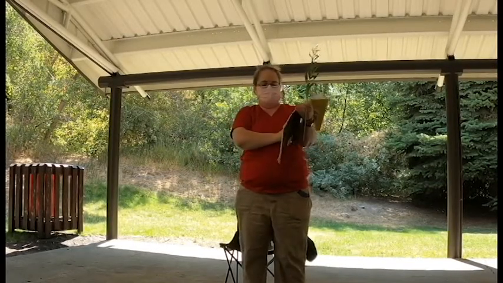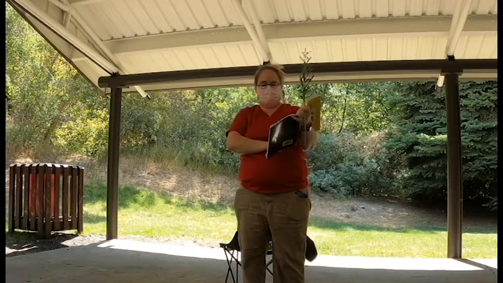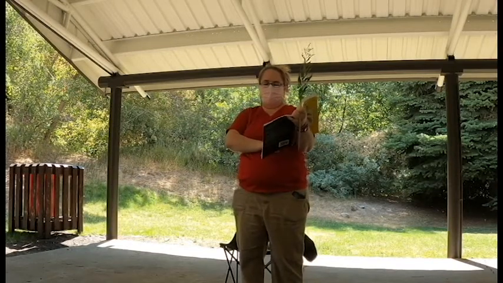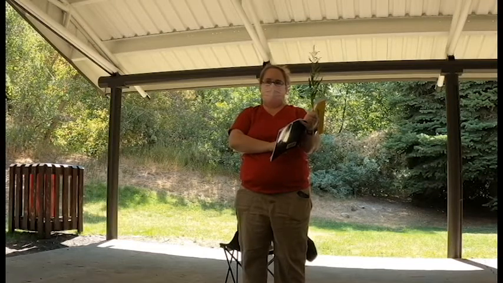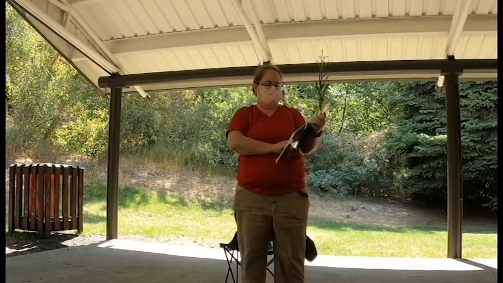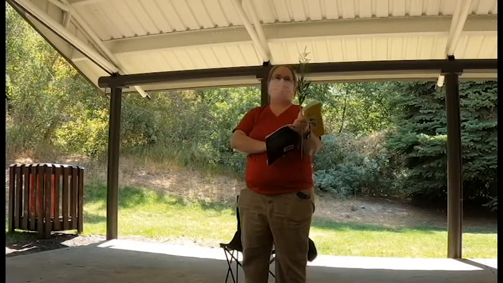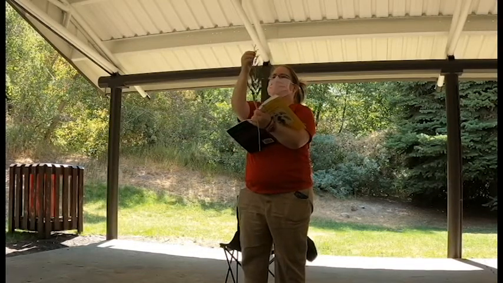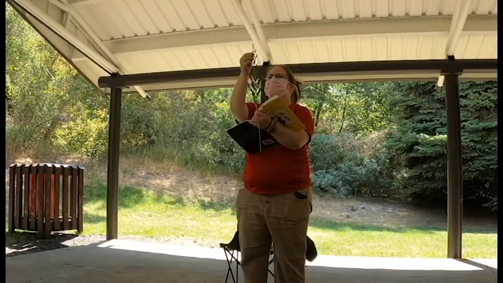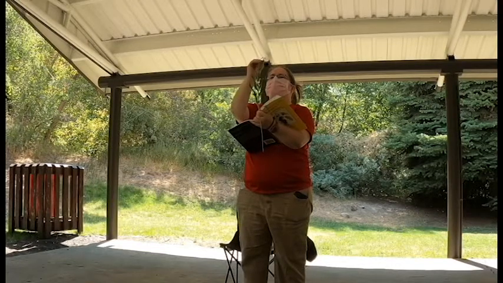Next one, inflorescence determinate, the central or terminal flower developing first, versus inflorescence indeterminate, the lateral or basal flowers developing first. So if we look at this, that's hard.